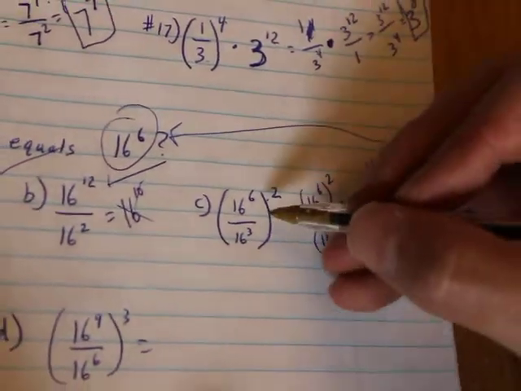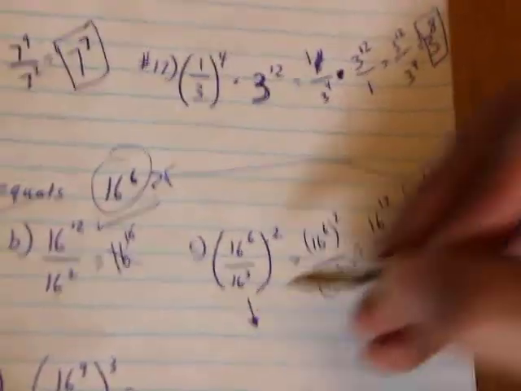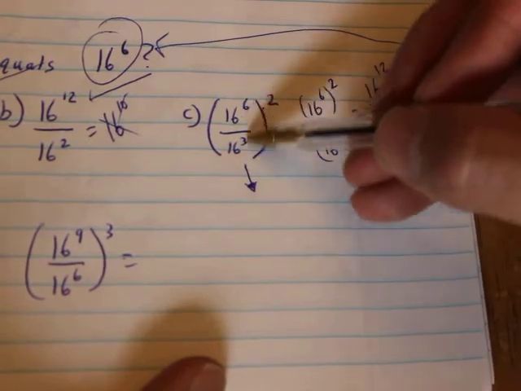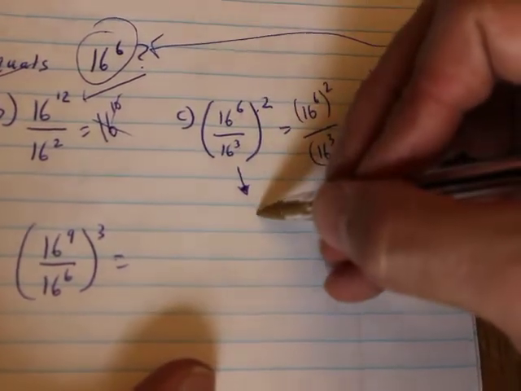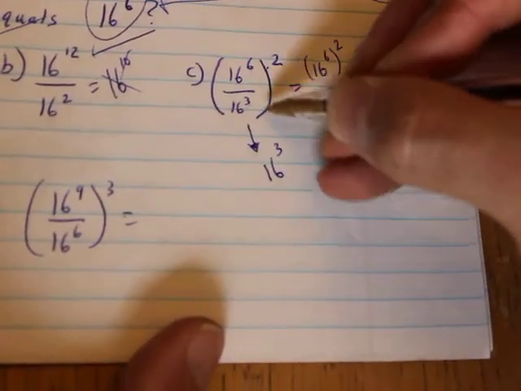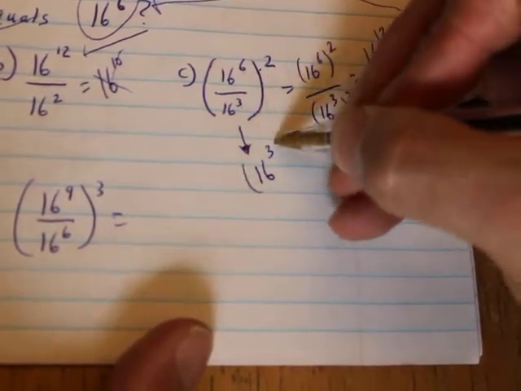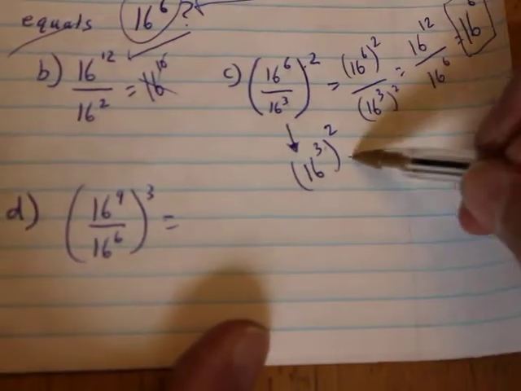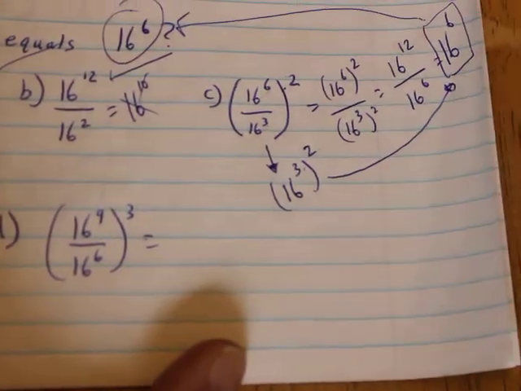I want to show you that you actually could have done that one also a different way, which would have been easier. Can't I use the quotient rule here first and subtract the exponents? If I do that, then I've got 16 to the third power, because I subtracted the exponents, and then square it. And then power to a power means multiply, and I can get to that answer as well.